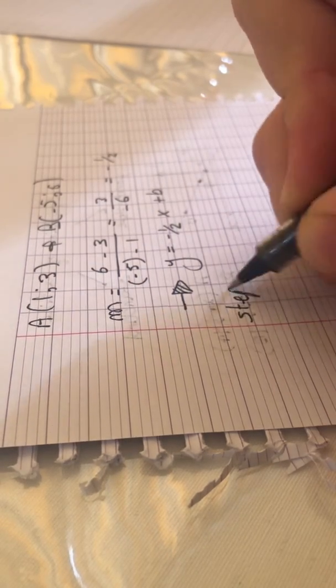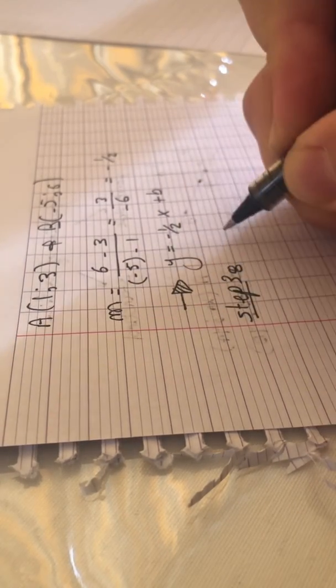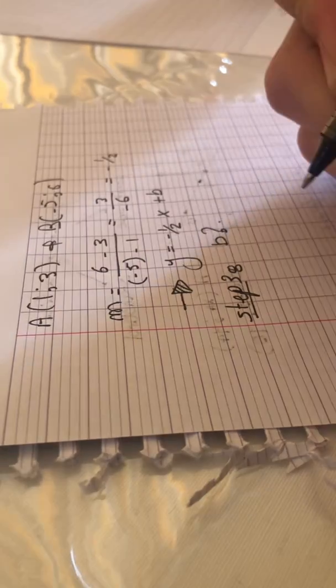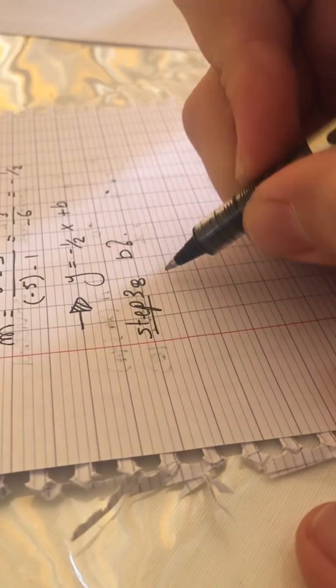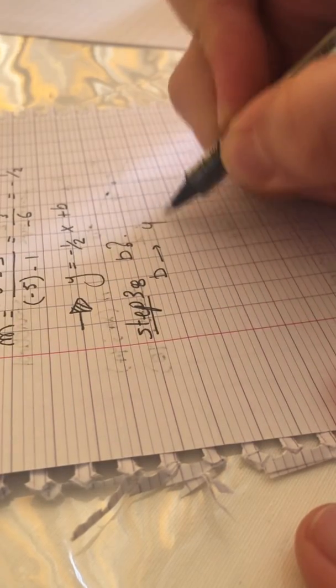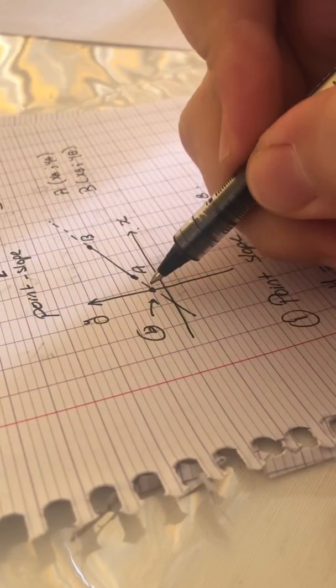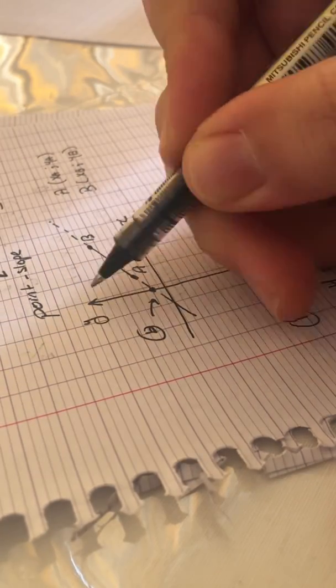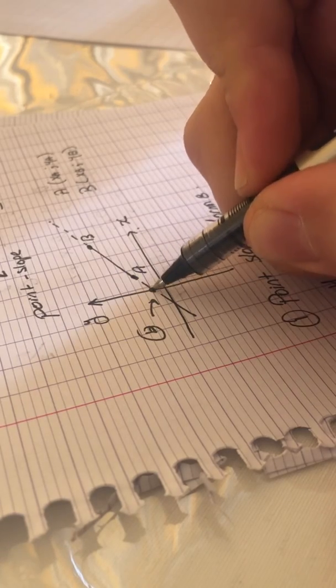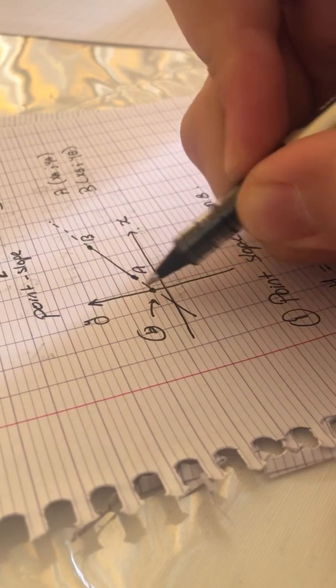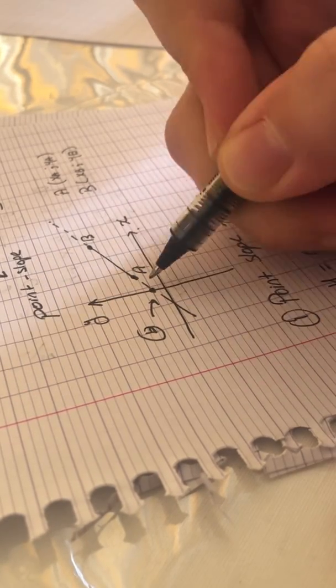So in step 3, all I need to do is find b. And since b is the y-intercept, and the y-intercept is where the line cuts the y-axis, and whenever the line cuts the y-axis, x becomes 0. So x becomes non-significant, which is 0.